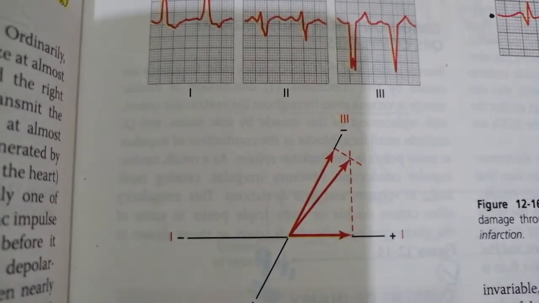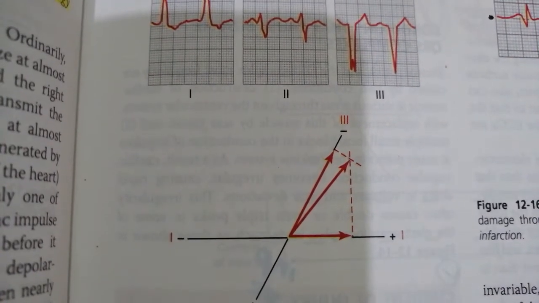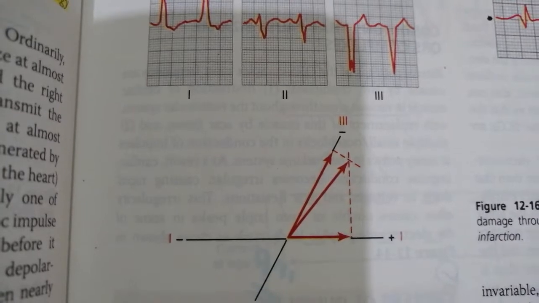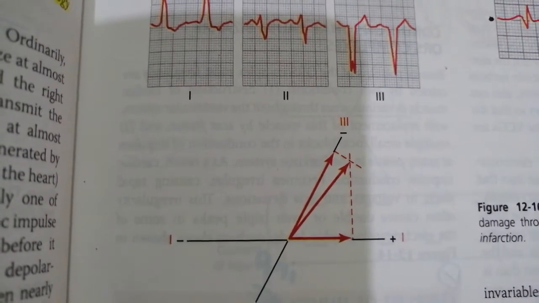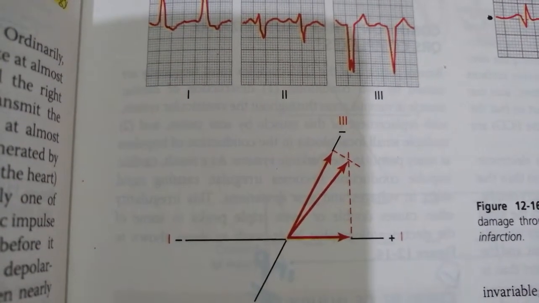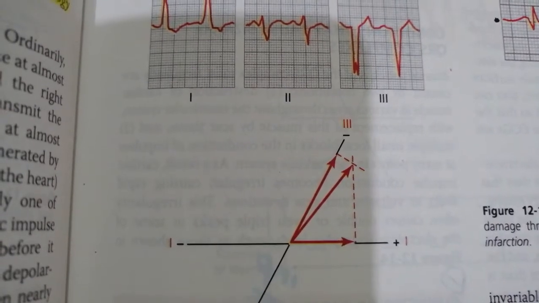What this means is that the right ventricle will become completely depolarized about 0.1 second or more before the complete depolarization of the left ventricle.